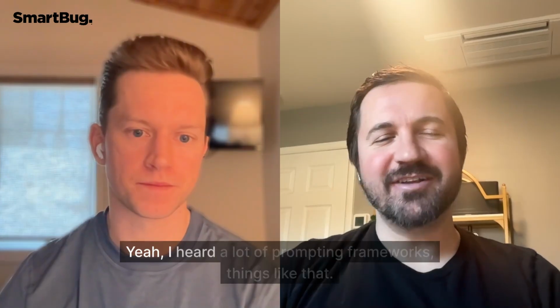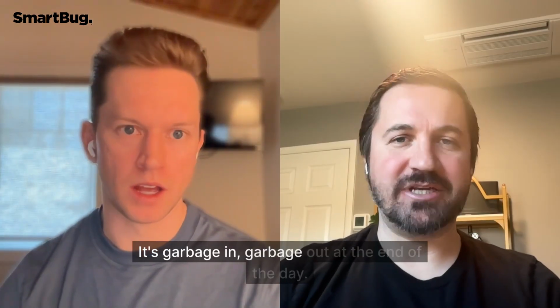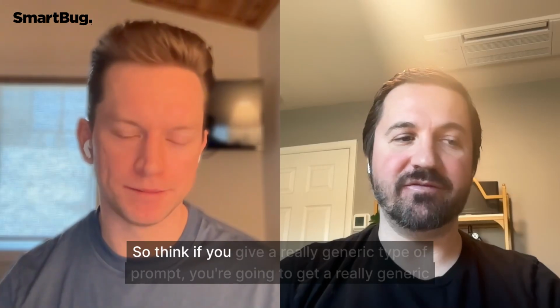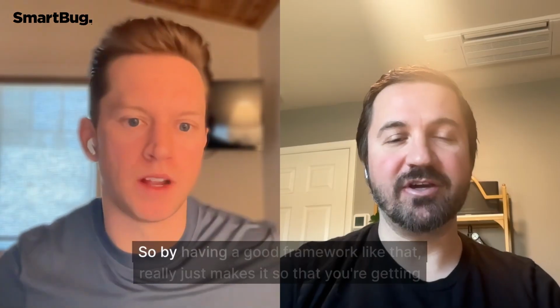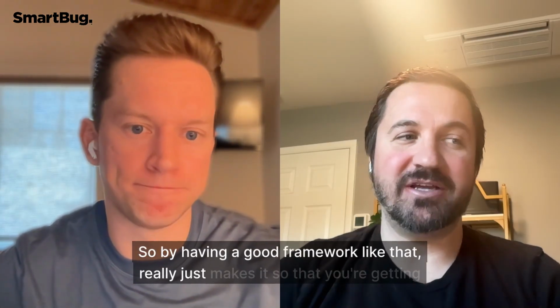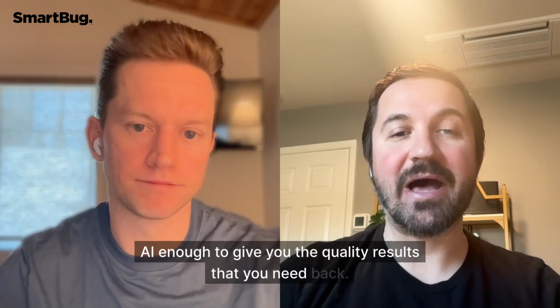Love that. I've heard a lot of prompting frameworks. It's garbage in, garbage out at the end of the day. If you give a really generic prompt, you're going to get a really generic output. So by having a good framework like that, you're giving AI enough to give you the quality results that you need back.